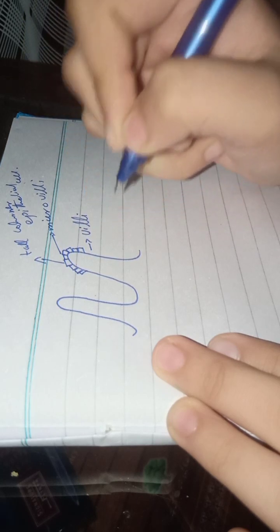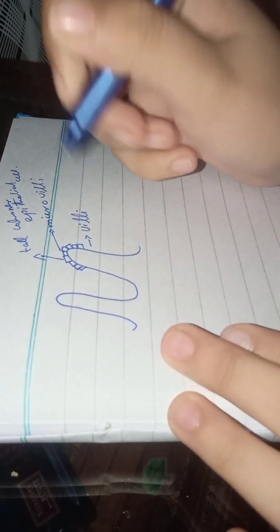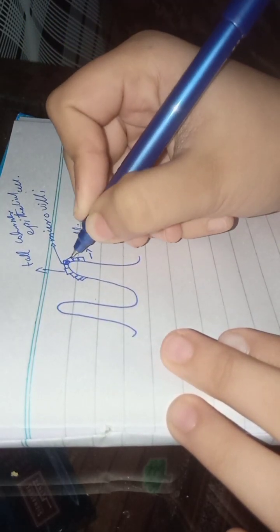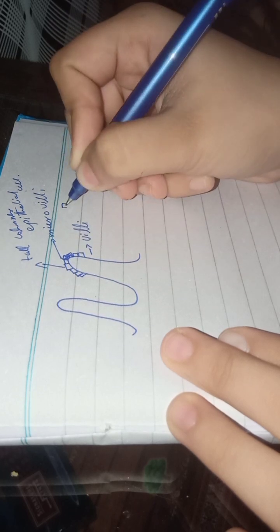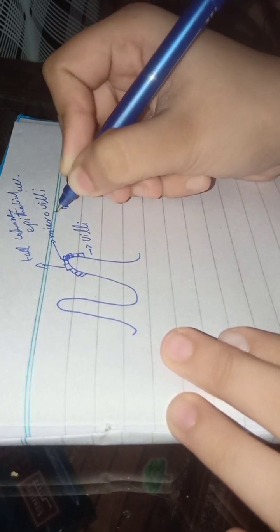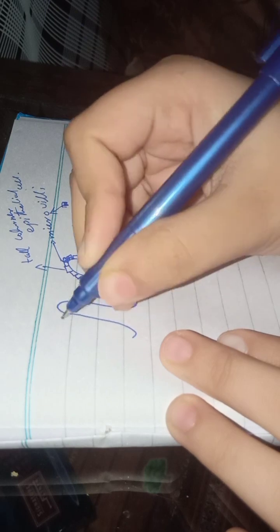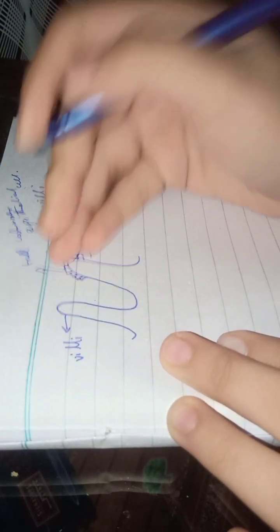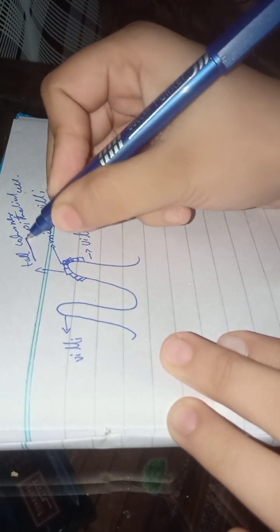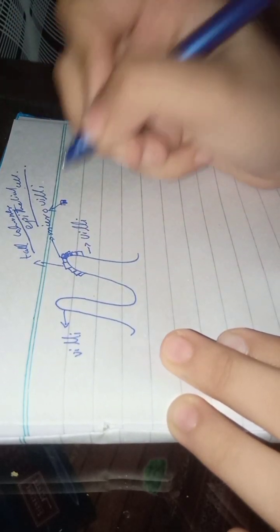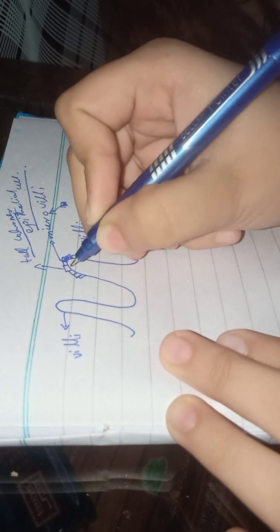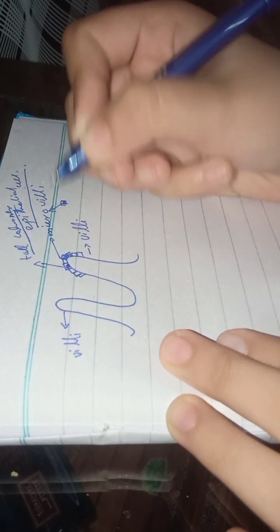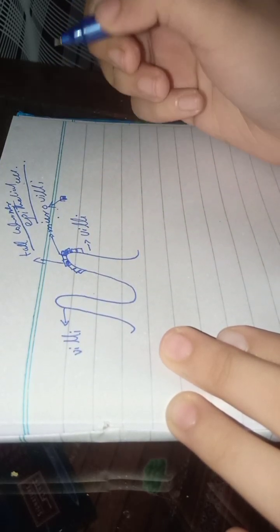In these tall columnar epithelial cells, some foldings are present, called the microvilli.